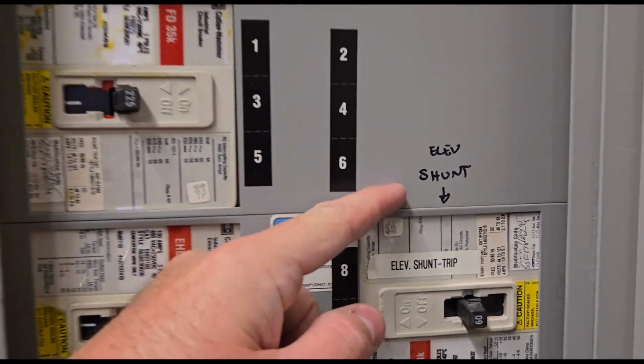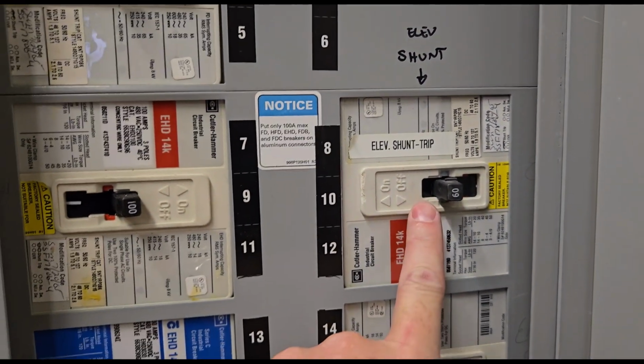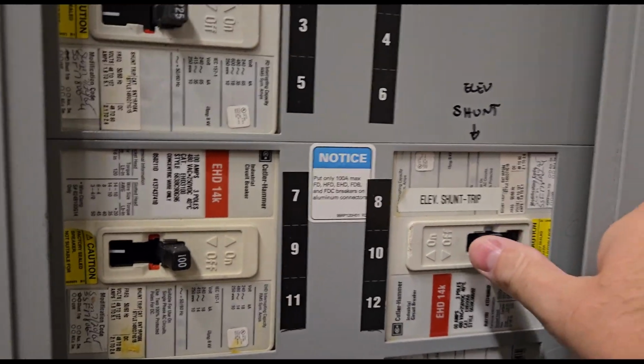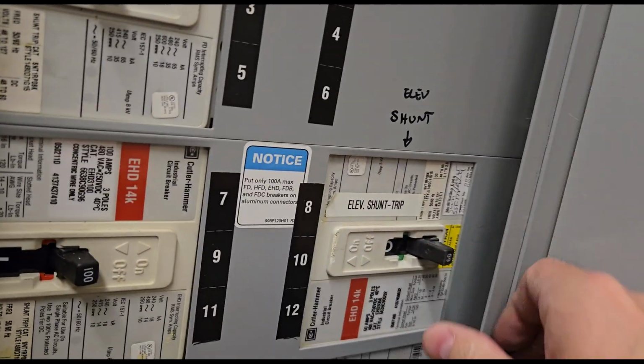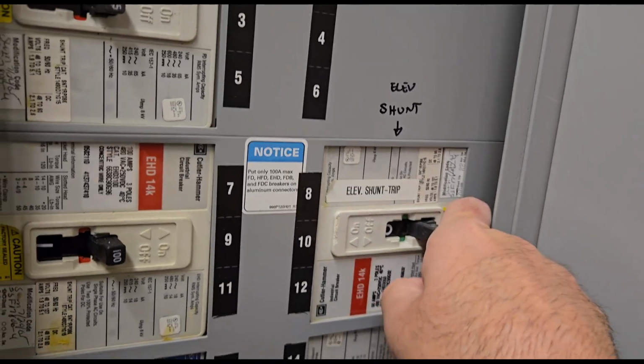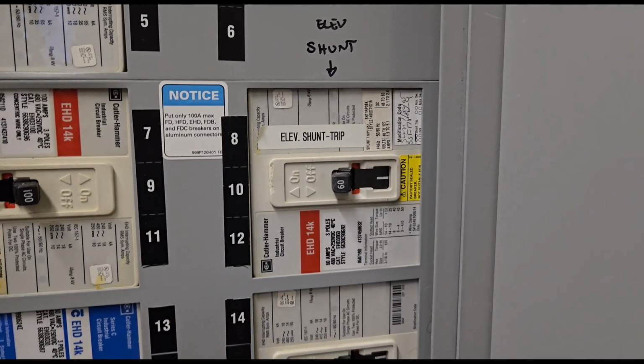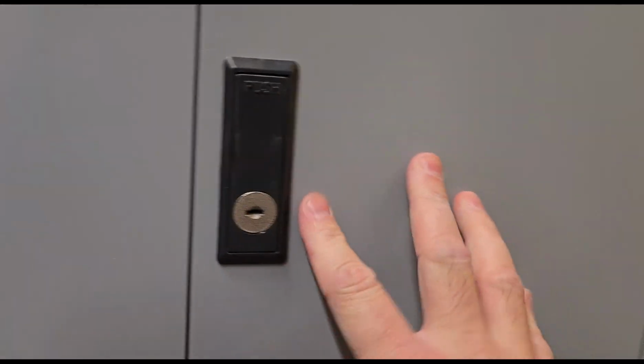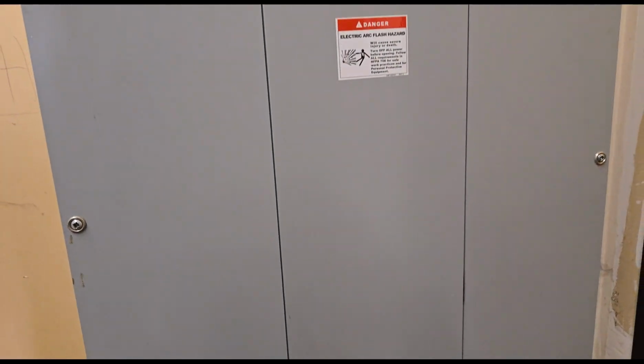And we have our elevator shunt right here, so it's already tripped. So we're gonna flip the breaker first, all the way off, and then all the way on. So now the power to the elevator is back on. So now let's go do the final step, which is to reset the recall key.